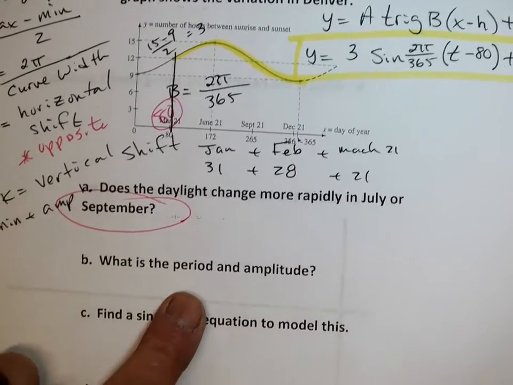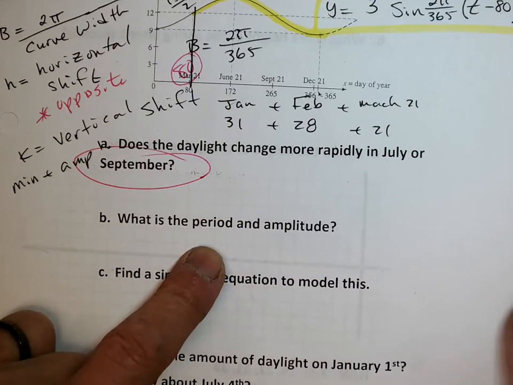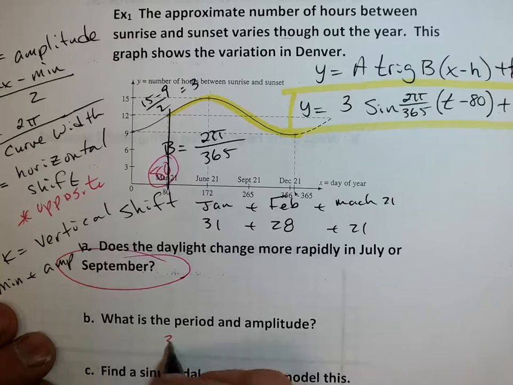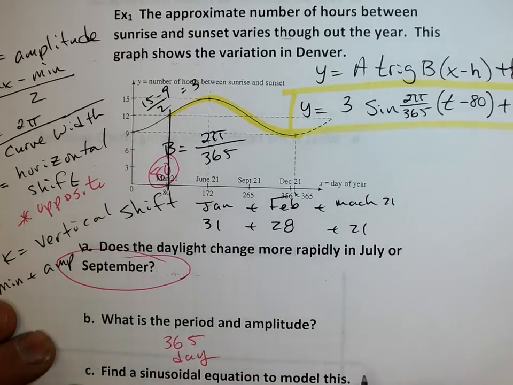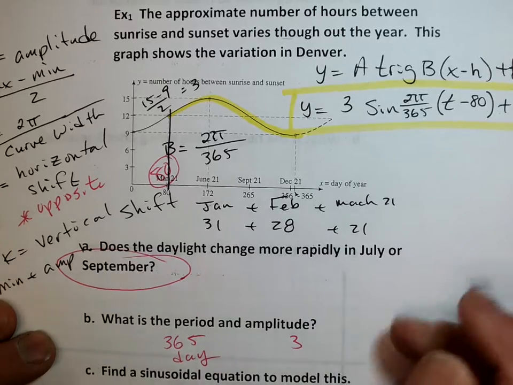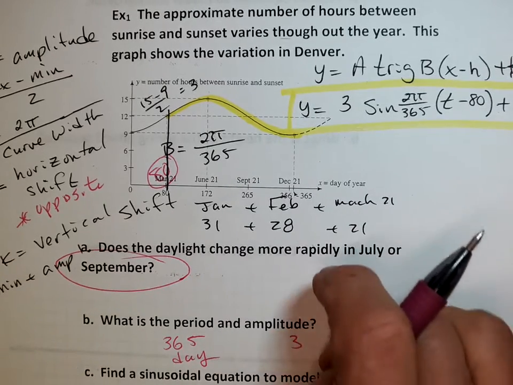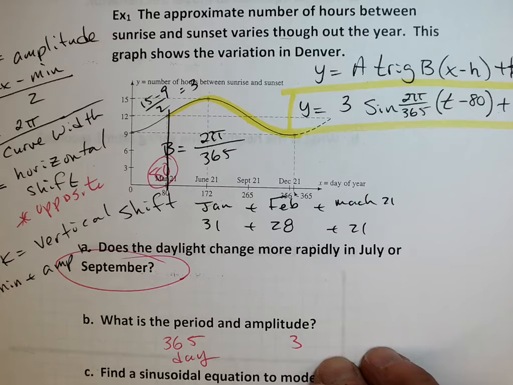What's the period and amplitude of this? Well, the period's 365 days. My amplitude is 3. So it means 3 hours of sunlight we gain from the equinox to the solstice, and 3 hours of daylight we lose from fall equinox to the winter solstice.